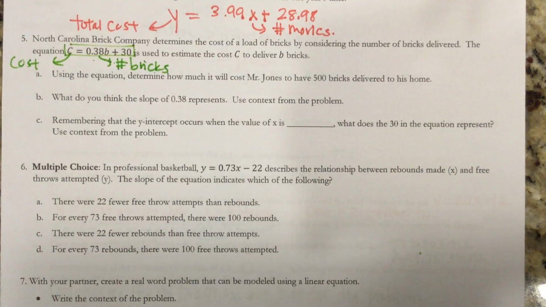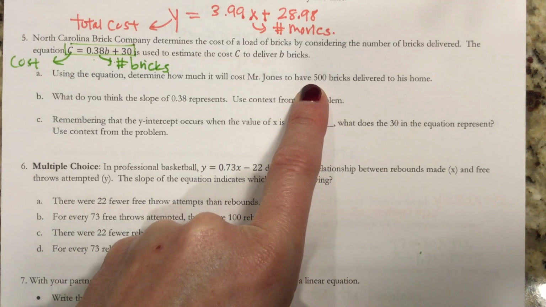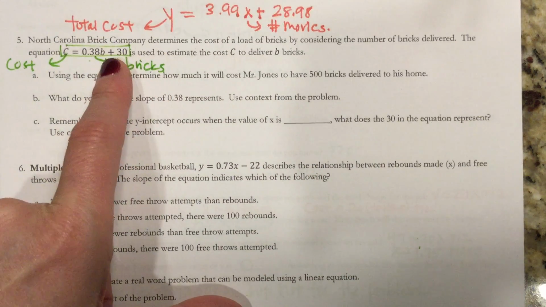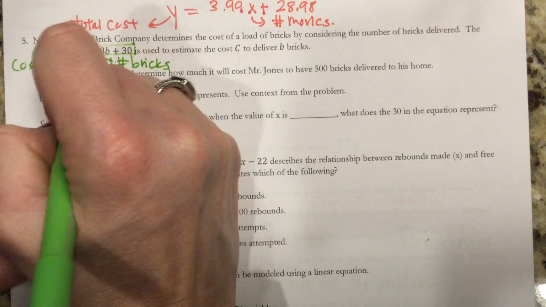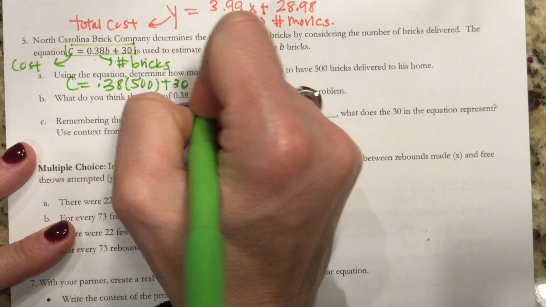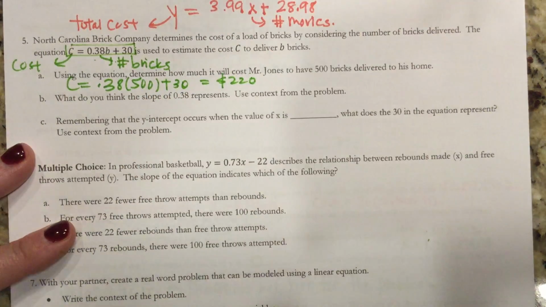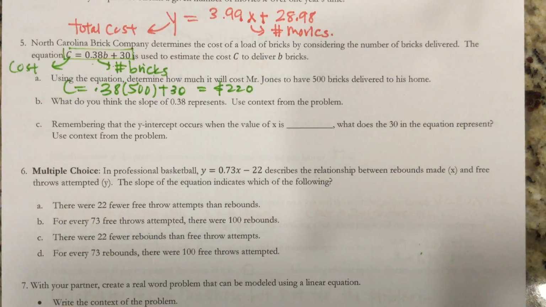The first question says that using the equation, determine how much it would cost Mr. Jones to have 500 bricks delivered to his home. We know Mr. Jones is going to have 500 bricks delivered, so 500 is going to be put in place of B. The cost is equal to 0.38 times 500 plus 30. When I multiply that out, Mr. Jones is going to spend $220.